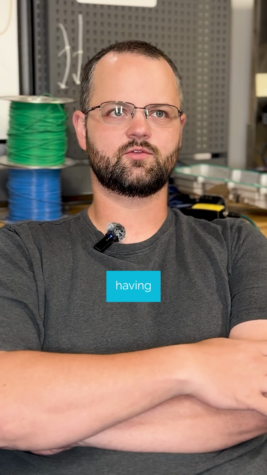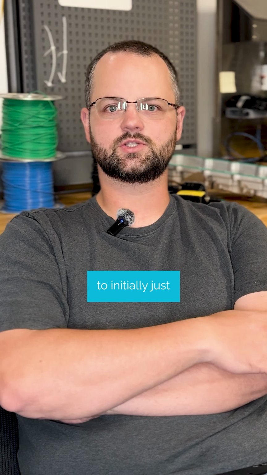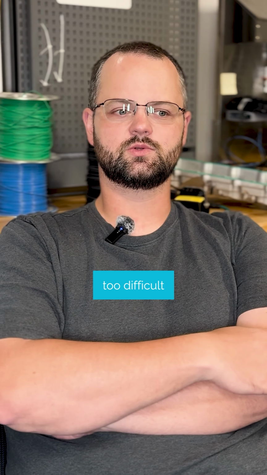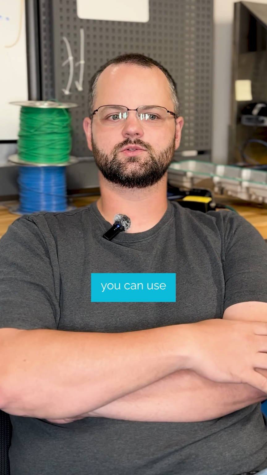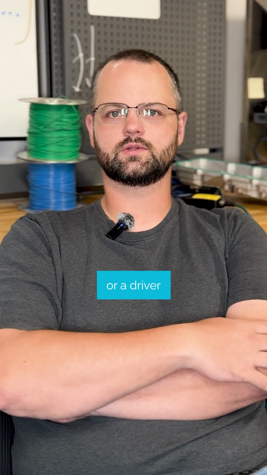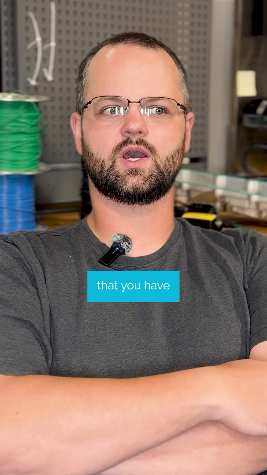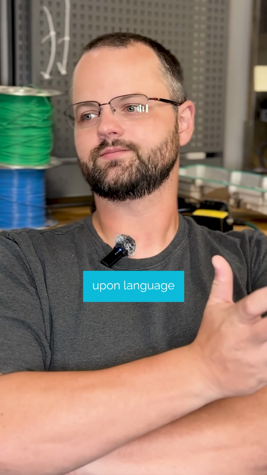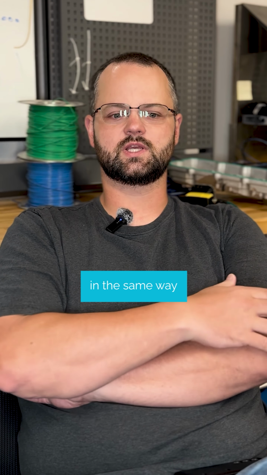So when we're having two different systems talk to each other that don't necessarily speak the same language, you just have to set up a baseline. Getting them to initially just communicate isn't usually too difficult. There's usually either an adapter you can use or a bridge or a driver you can install. But once you get past that, you have to make sure that you have an agreed upon language or format or structure that both sides are using in the same way, right?